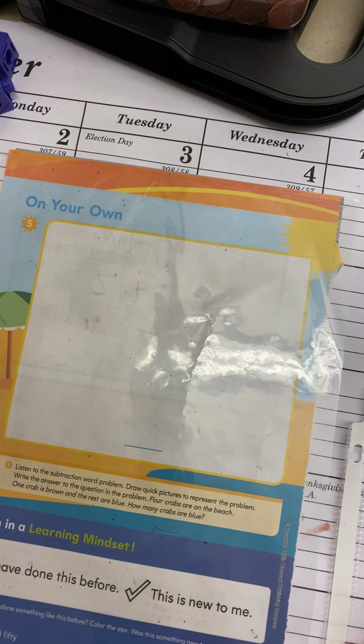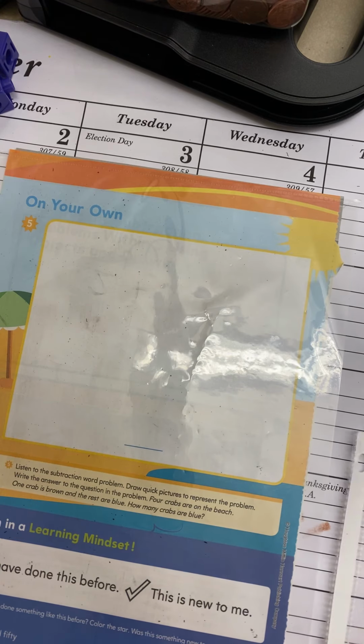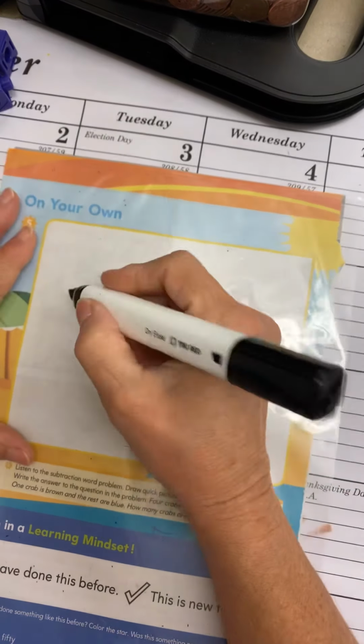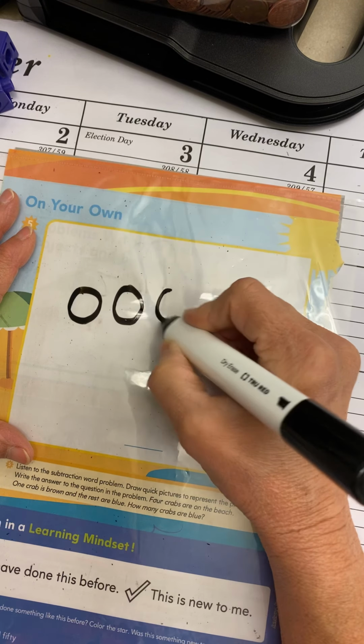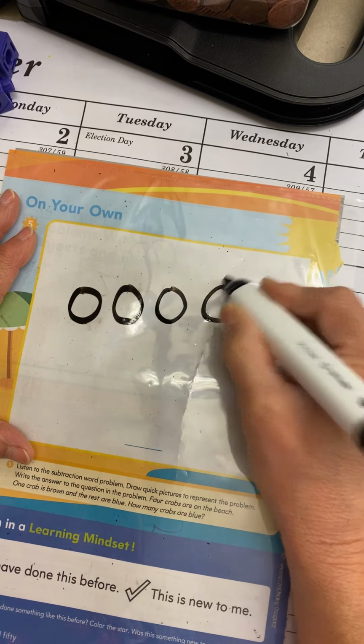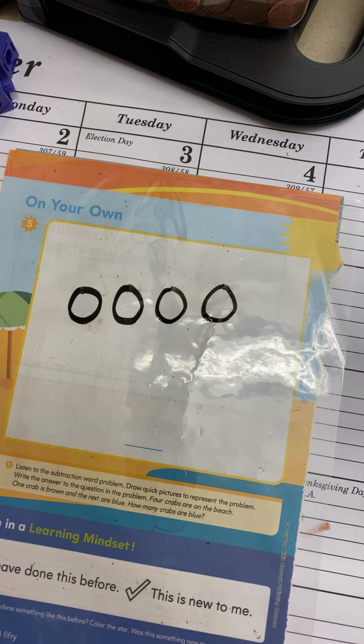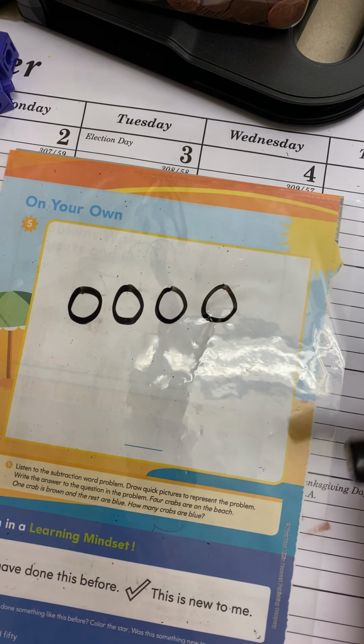4 crabs are on the beach. So what should we do first? Right, draw 4 crabs. 2 and 3 and 4. I'm counting because I don't want to get messed up and make too many. Because if you have too many, you're going to get the wrong answer.